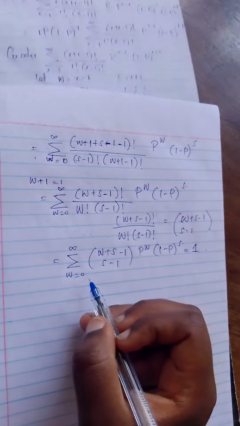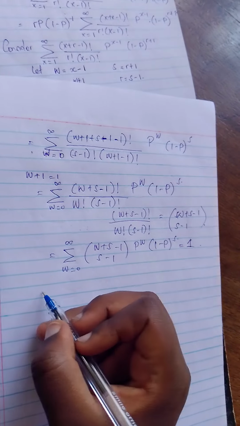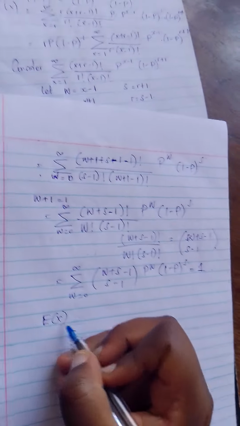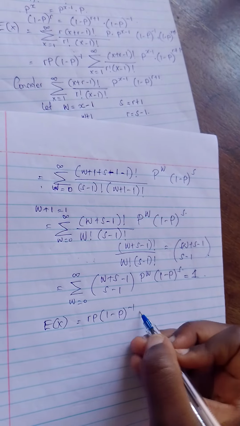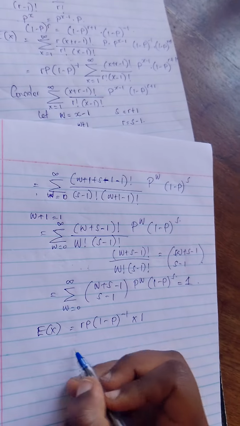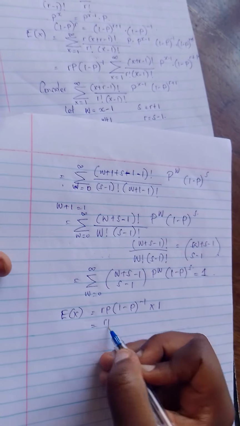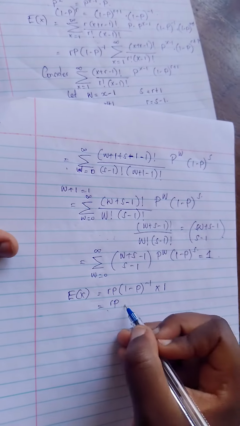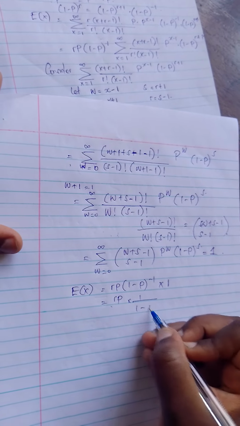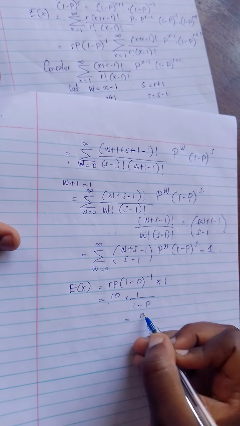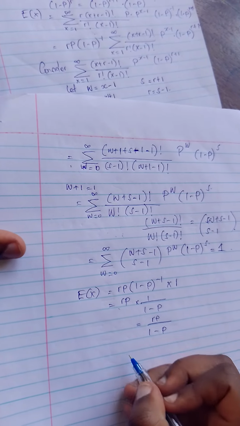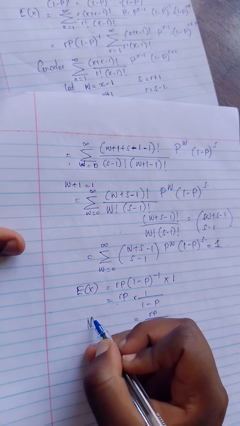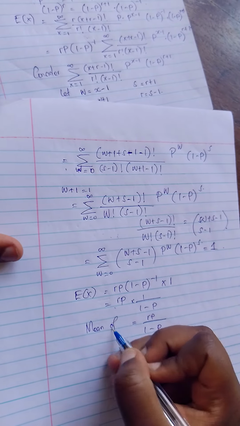But we just considered this. So we shall say the expectation is equal to rp (1 - p) to the power negative 1 times 1, the one that we've obtained from the expression. That means rp times 1 over (1 - p) will be equal to rp over (1 - p). This gives us the mean of a negative binomial distribution.